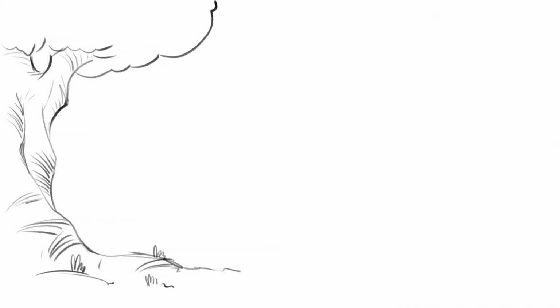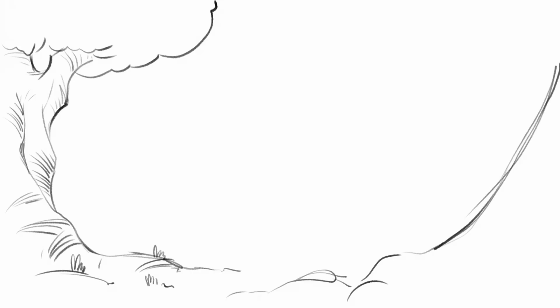Now let's focus on the right side of the page. I think I'll add some roots and draw another tree. And while it kind of just makes sense to draw trees in the fantasy realm, they also are tools that we can use to create a frame for our middle ground and background. We'll have one tree on either side of the page, and what we put in between those trees will be our middle ground and background. I think we should fill out some of the roots a bit more.